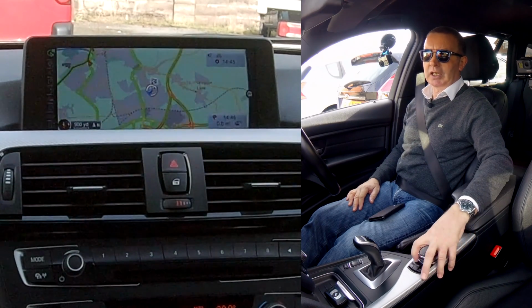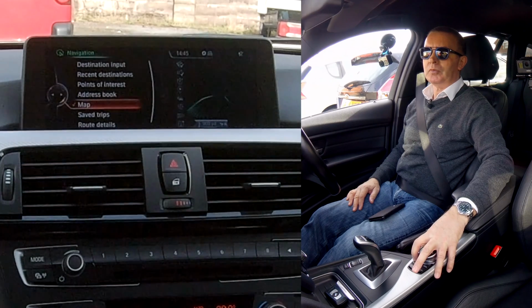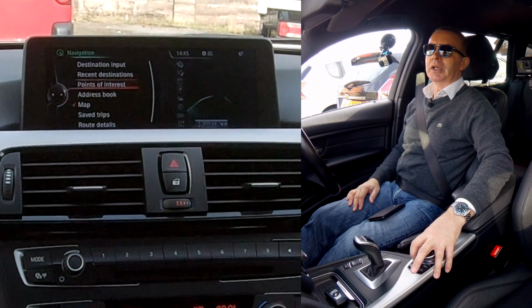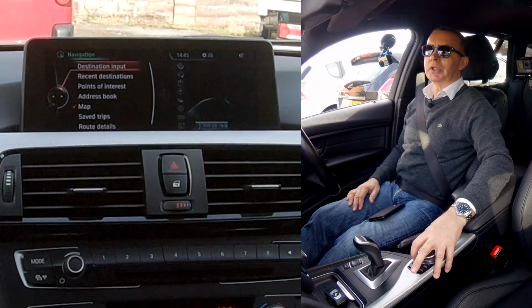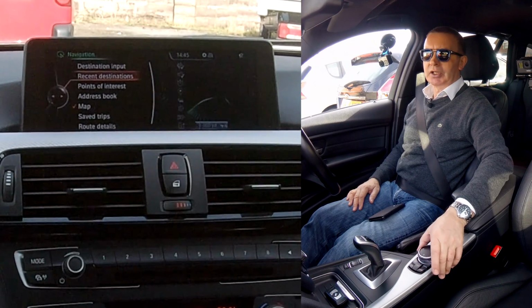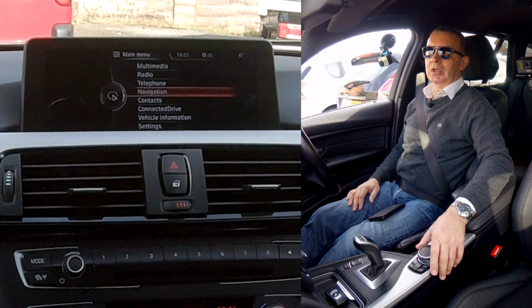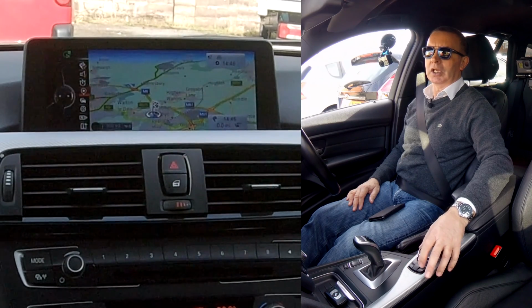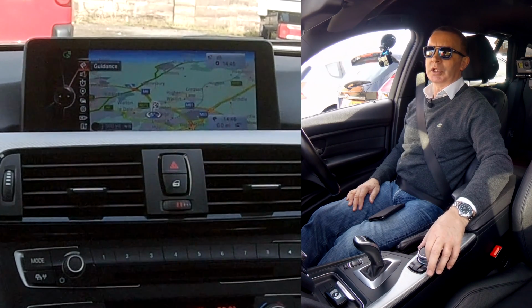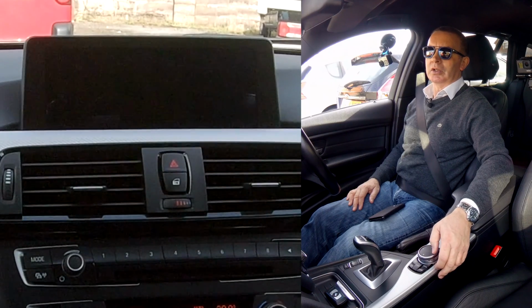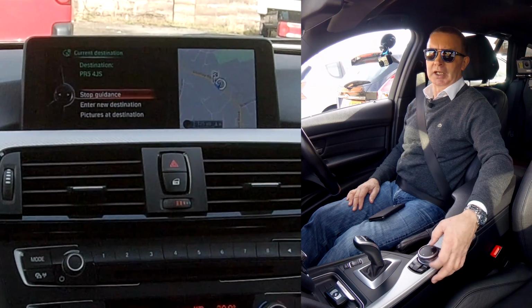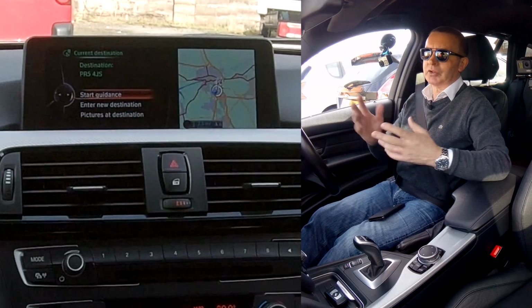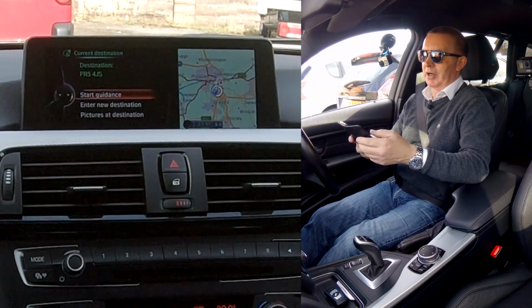So we'll just click nav again, and let's see, destination input. Actually no, click across there, nav, click across, up to guidance, click guidance, then stop guidance. That'll stop it interrupting while I'm trying to pair a mobile.